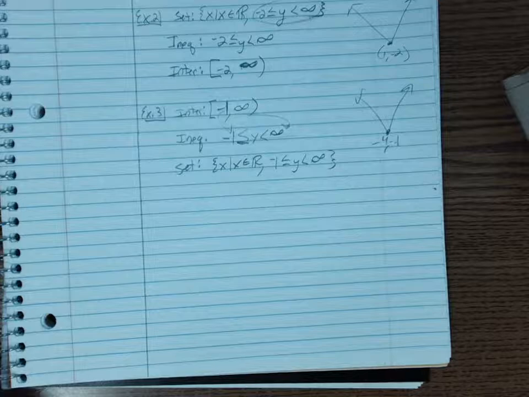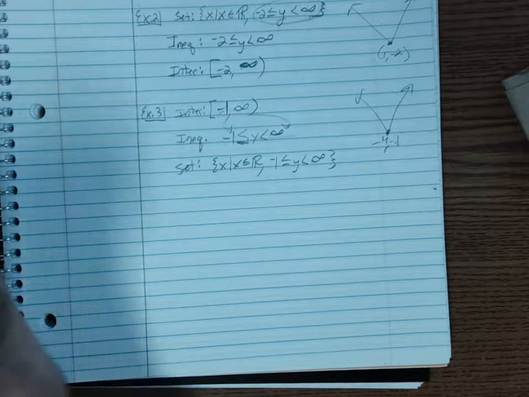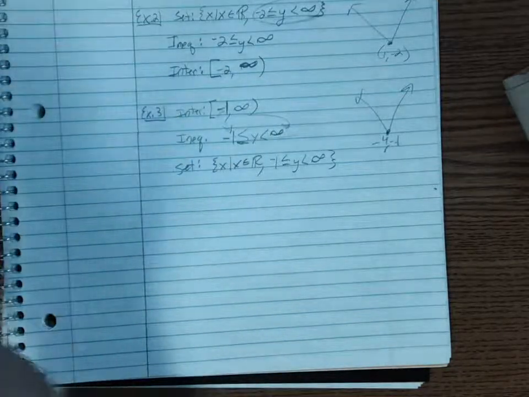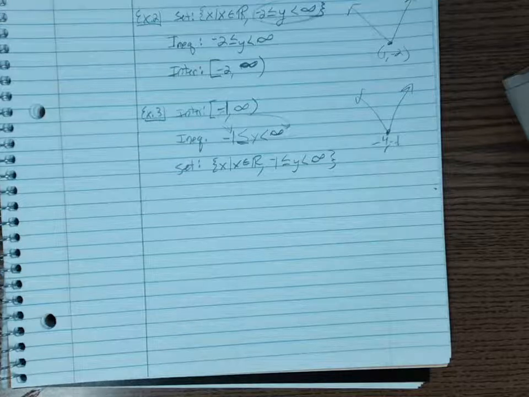We will continue to practice these with each family so that we can practice writing all the different notations.